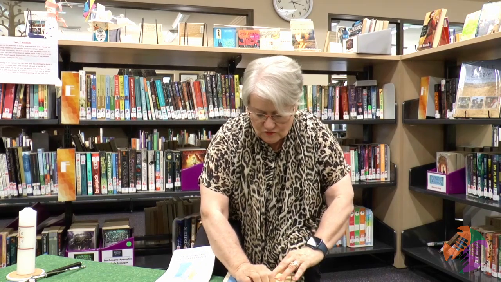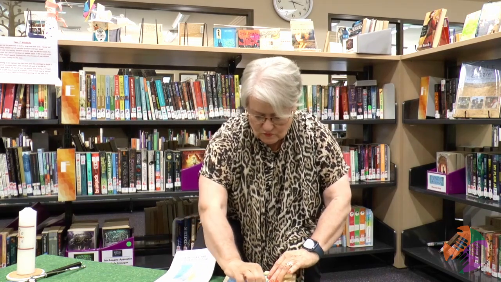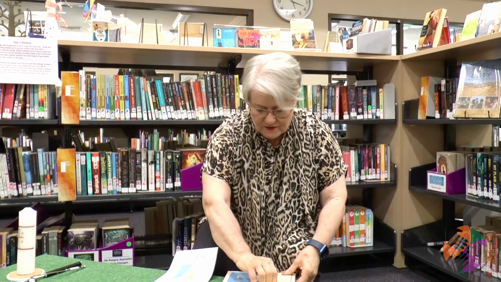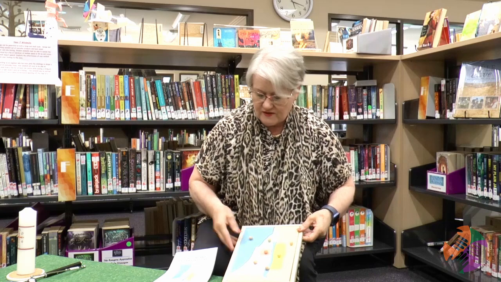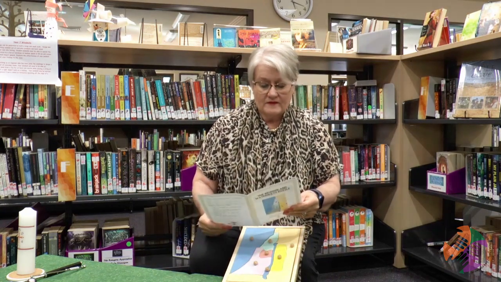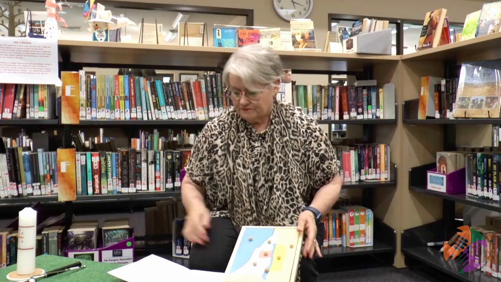The little children won't be able to read those words, and that's okay. They can still be introduced to them verbally, and then they can work with them. So the booklet, what does it say here? It actually goes like this.